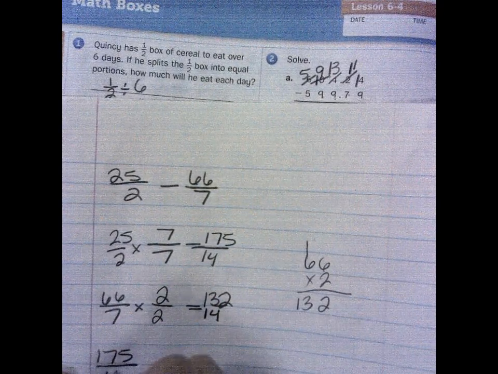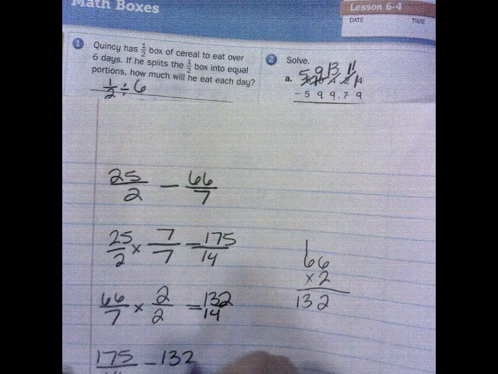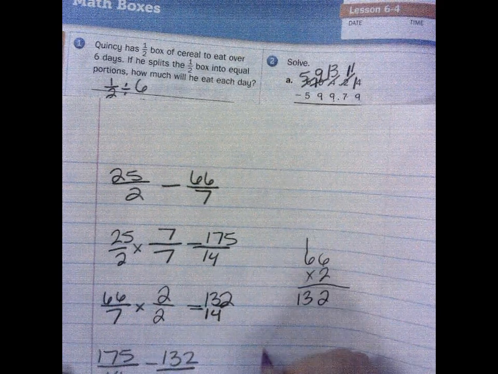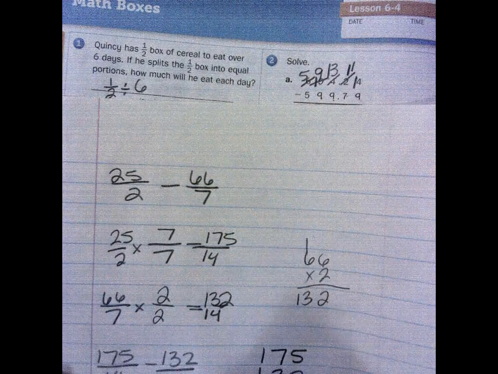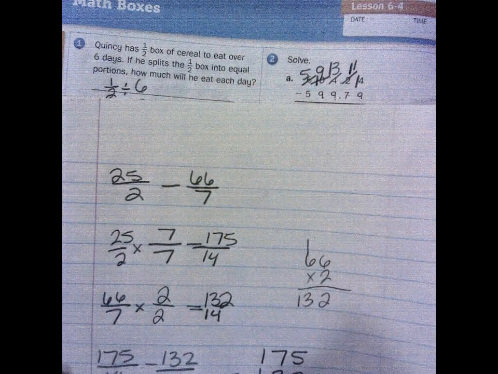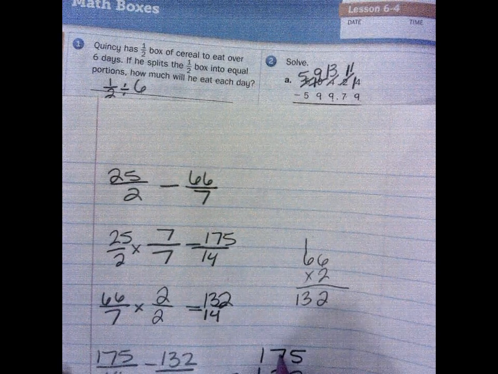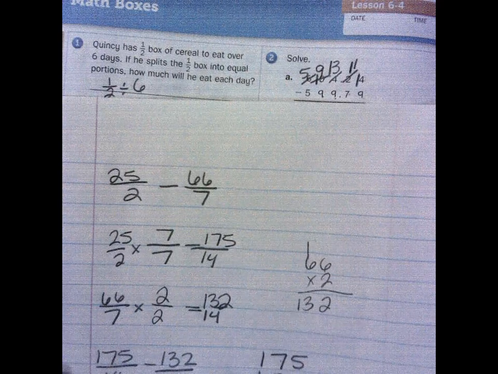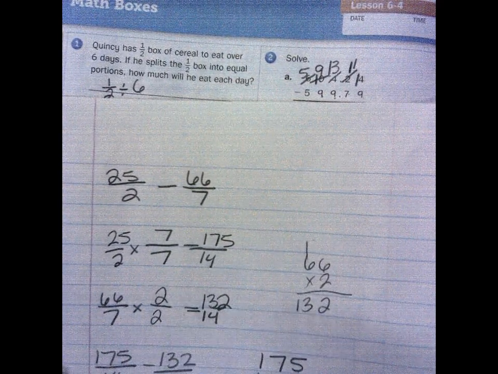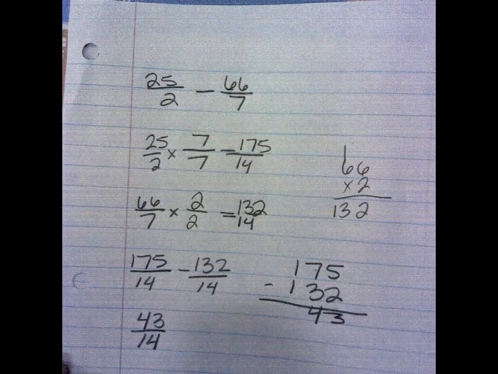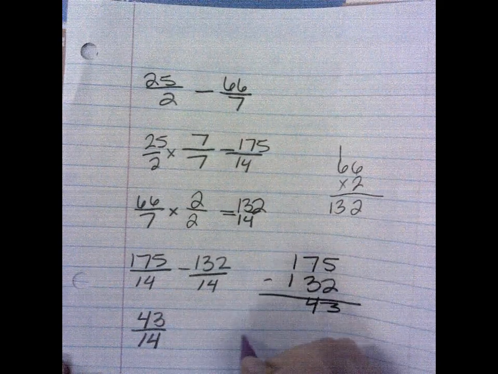175 over 14 minus 132 over 14. Make sure when you subtract, you write neatly and line up your place values. 5 minus 2 is 3. 7 minus 3 is 4. So we're left with 43/14. Now that's improper, so I need to divide.